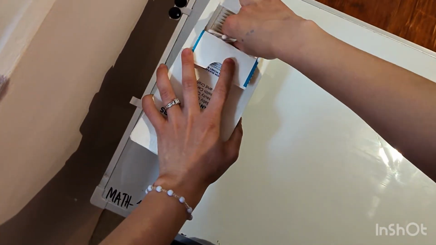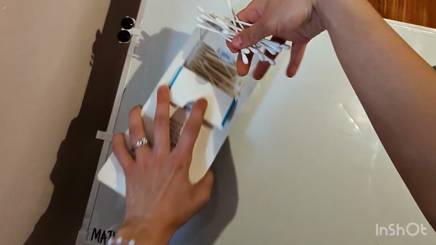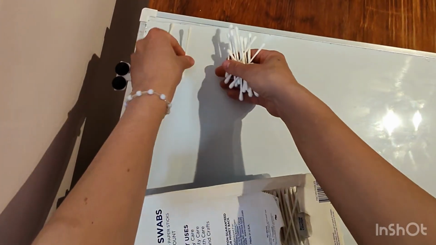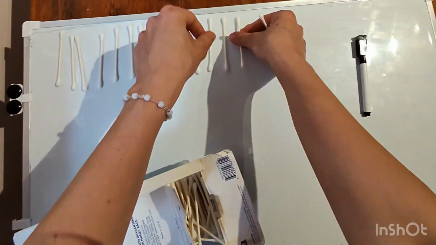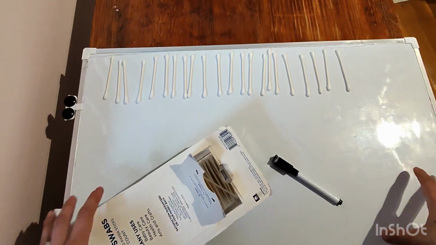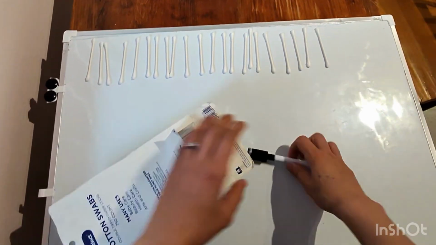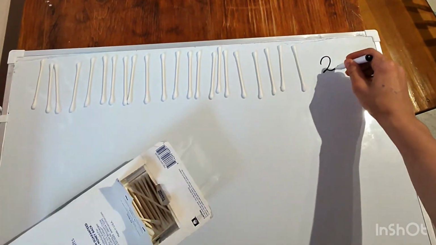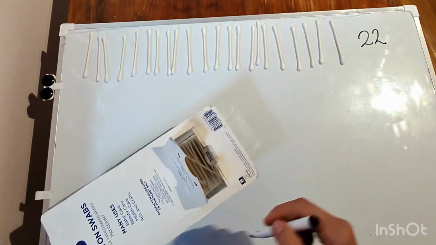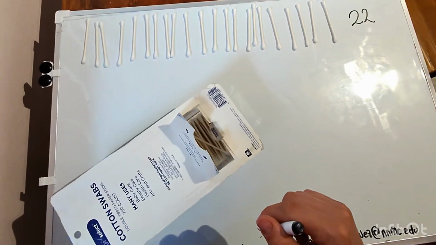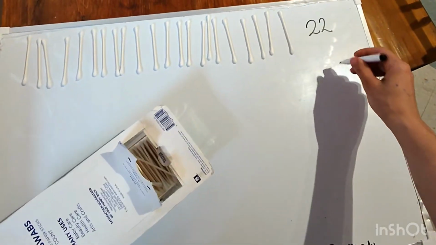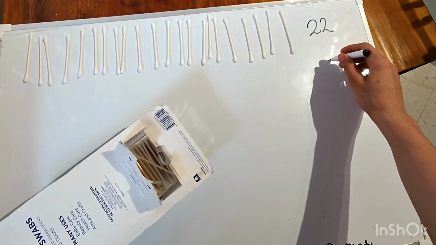Let's use these cotton swabs. 1, 2, 3. So we have 22 cotton swabs, and we're going to place them into groups of 5.